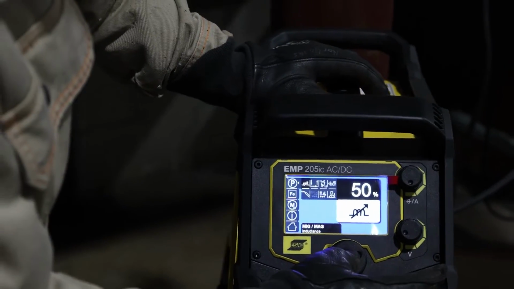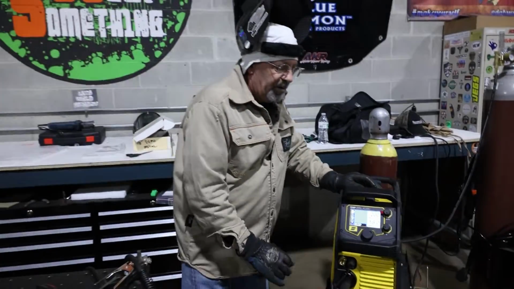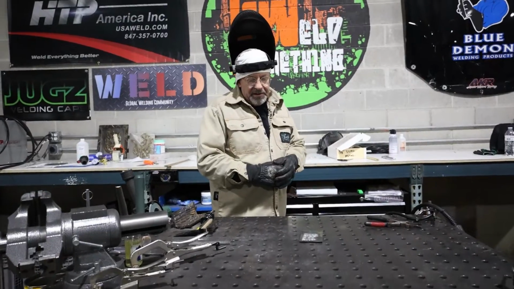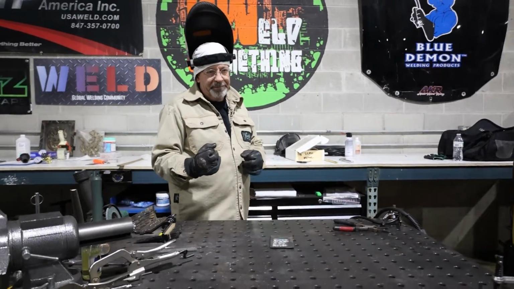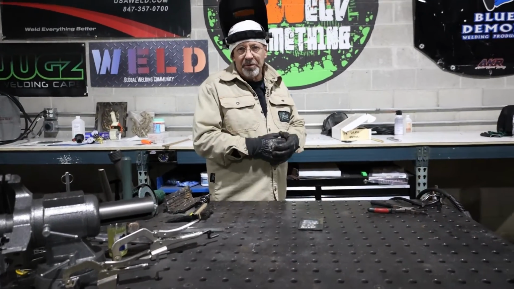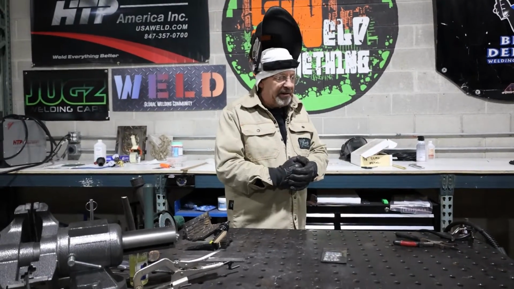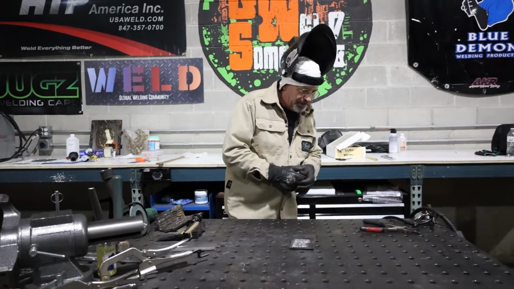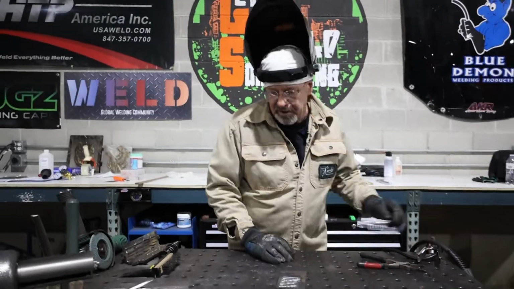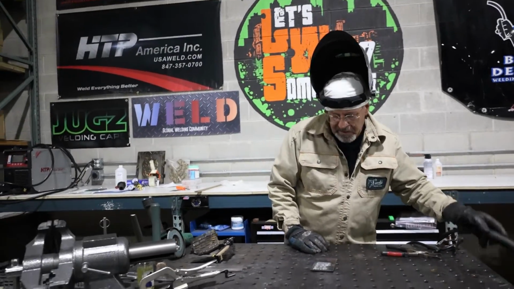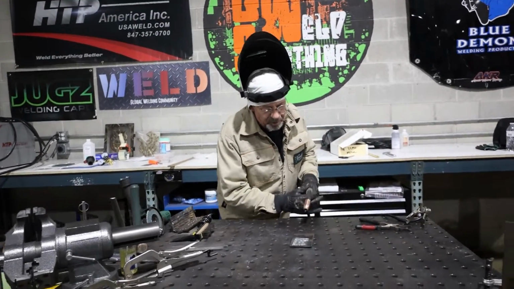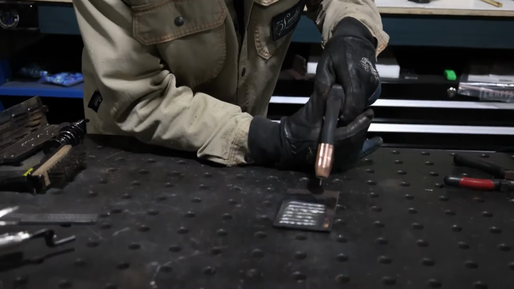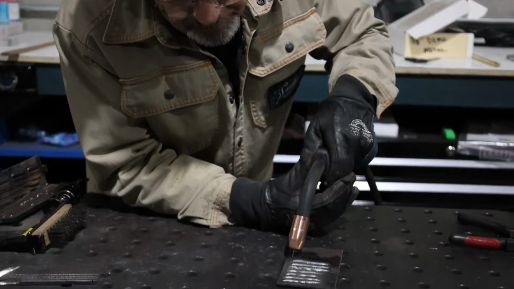Boom, there we go. So inductance, think of it as hard and crispy or soft and smooth. That's the best way I can define it without getting into super amounts of detail. Let's talk about travel speed. We'll do one at normal speed, of what I think is a decent bead.